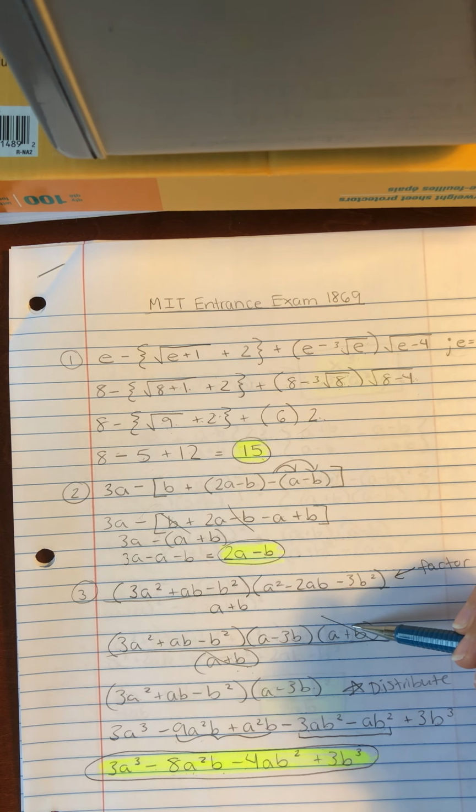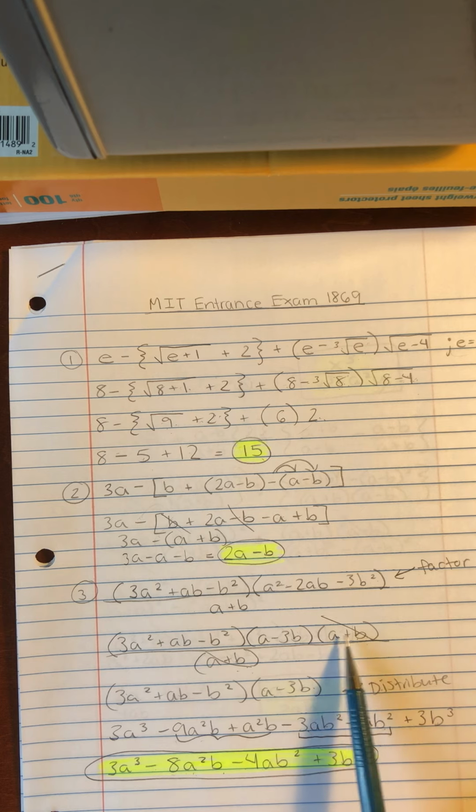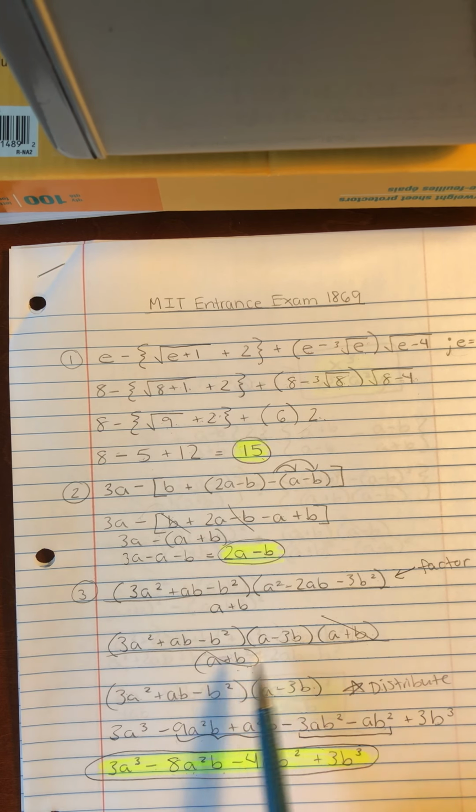There's technically a 1 in front here. And then you need to put the B's on the end. A plus B cancels out with A plus B. So this is what you're left with.